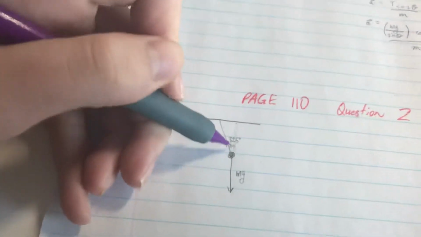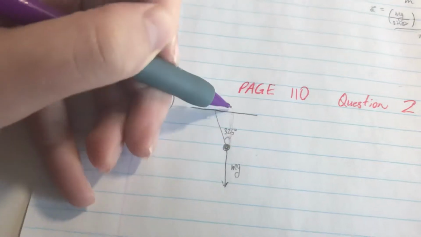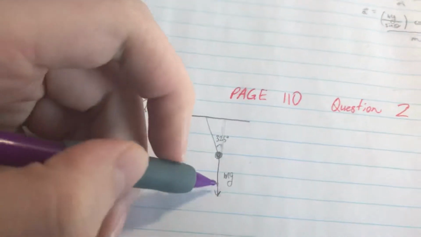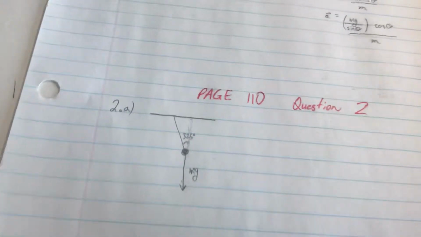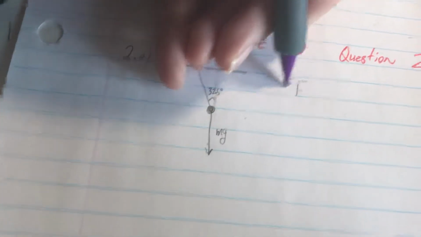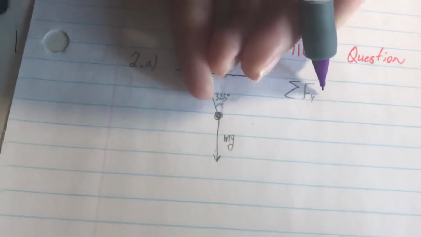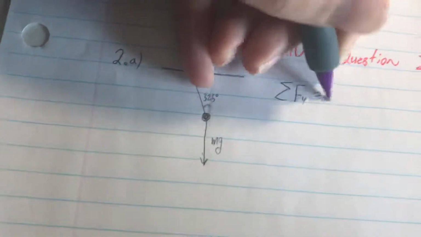In order to find the acceleration, we have to find where the F net is. So we'll split this into our y component and our x component, and we'll also consider our force of gravity, mg, in order to find our acceleration. The first thing we know is that since the ball isn't moving up or down, the sum of the forces in the y direction is 0.